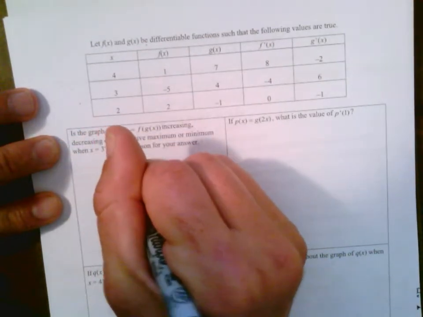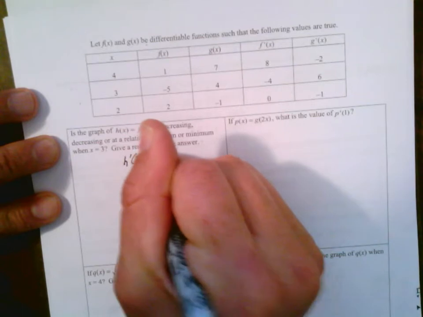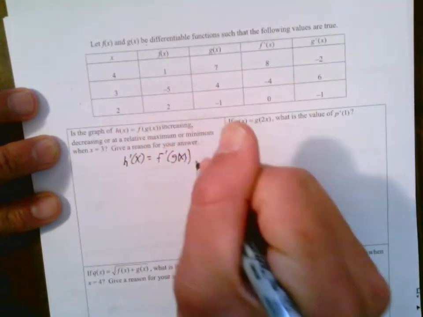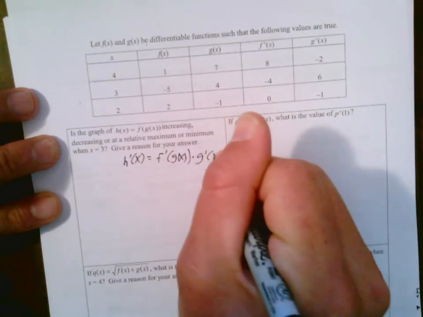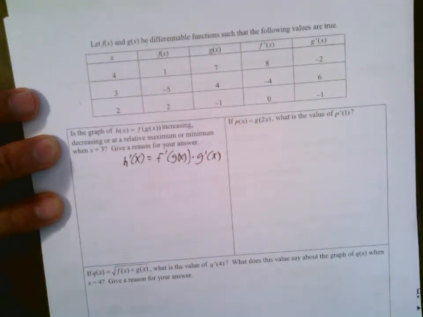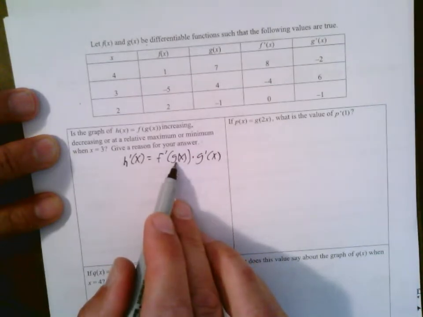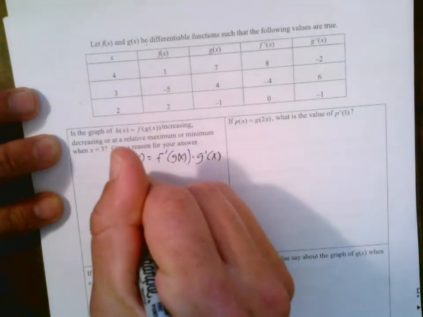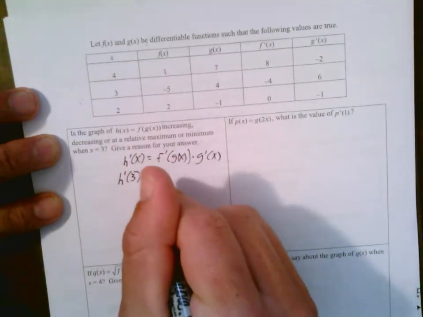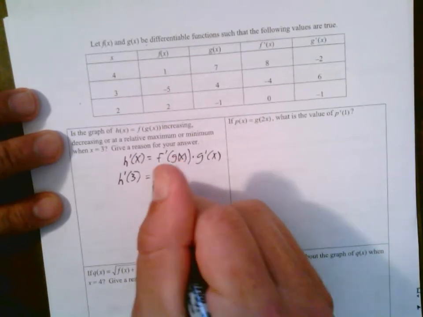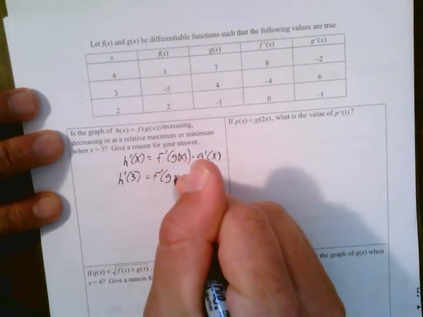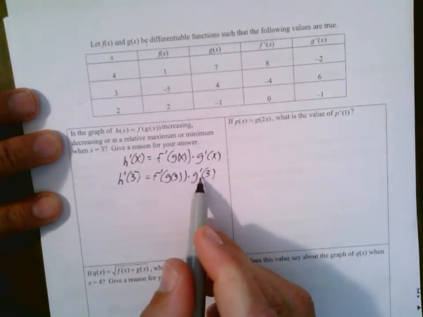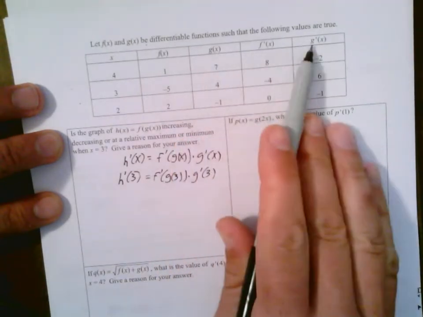So the first thing we need to do is find out what h prime of x equals. Well, remember that equals the derivative of the big function times the derivative of the inside. So I need to know what g of x is, and g prime of x and f prime of x. So we're looking for h prime of 3 to determine if it's positive, negative, or 0. So f prime of g of 3 times g prime of 3. So g prime of 3 is 6.